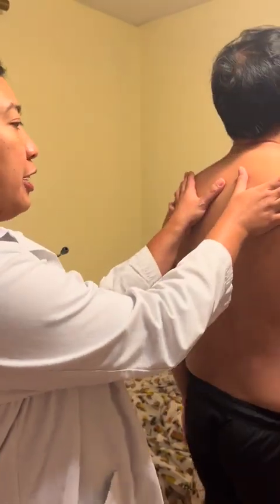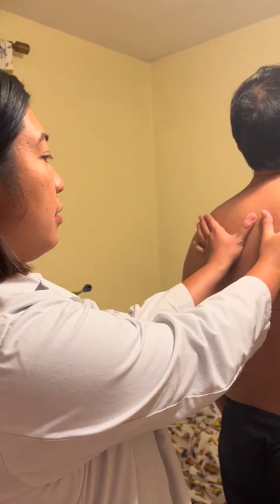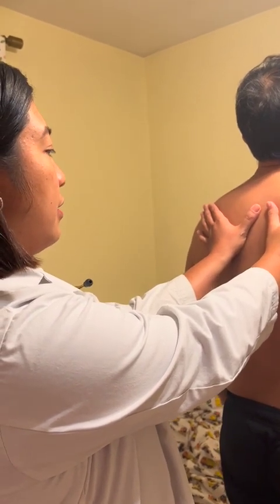And then I will proceed with the palpation of the tracheal position, which I already did, and I will do the chest expansion. So let's face the camera. So chest expansion should be done posteriorly and anteriorly. So I'll put my hand like this, and then inhale, exhale.